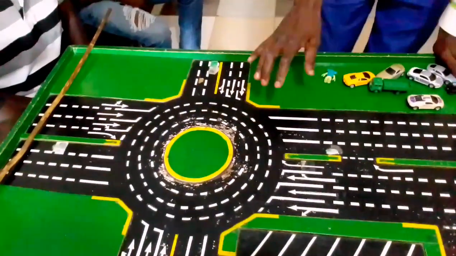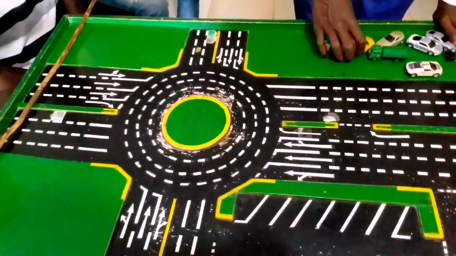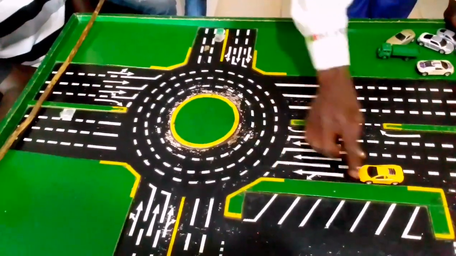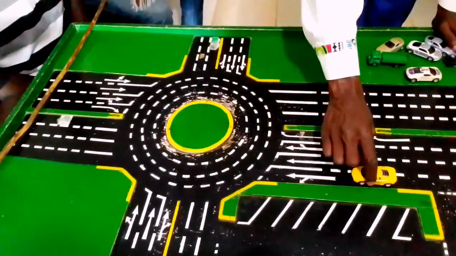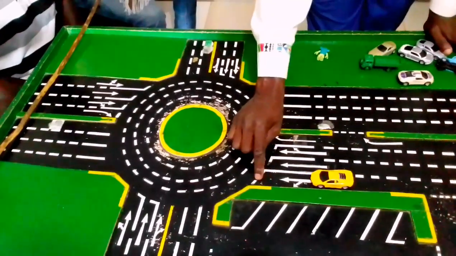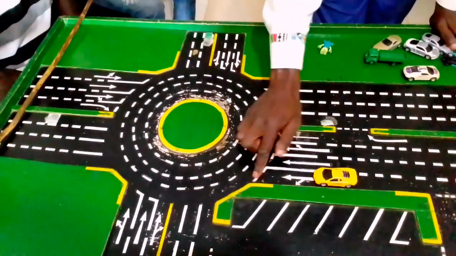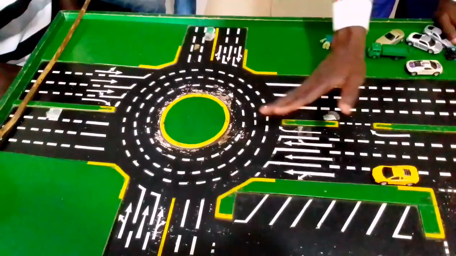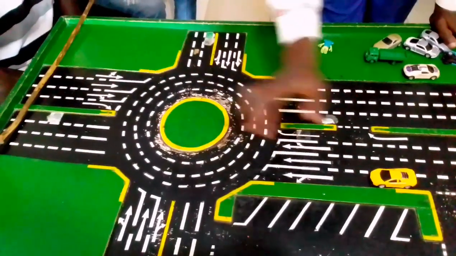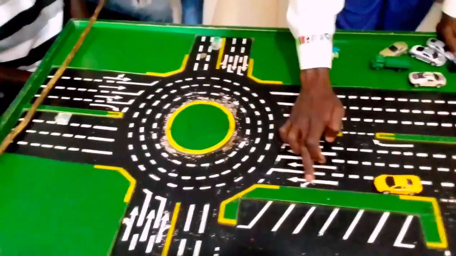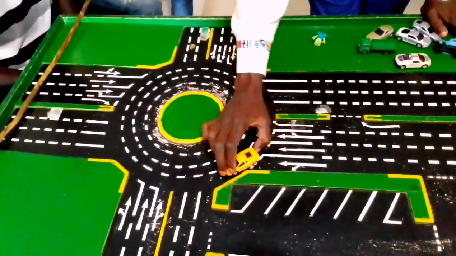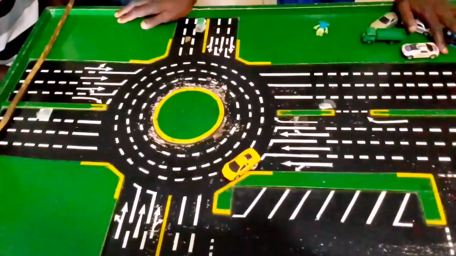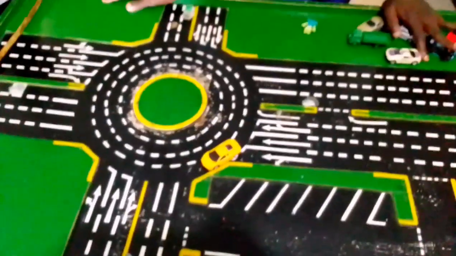Now, mistakes made by drivers at the roundabout. You will find that most drivers approach the roundabout with the wrong lane. Do not approach the roundabout with the wrong lane. When you want to know which direction you are exiting, make sure you get the right lane before you approach the roundabout. Enter the roundabout with the correct lane. Do not enter the roundabout with the wrong lane. Most drivers make mistakes by entering the roundabout with the wrong lane.